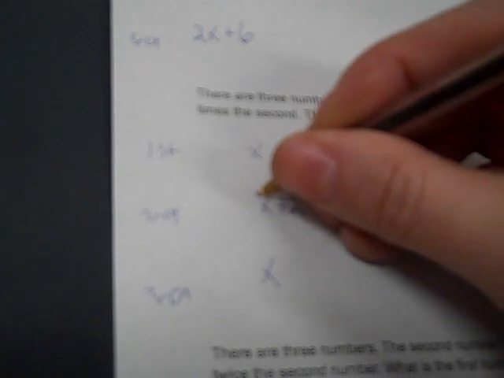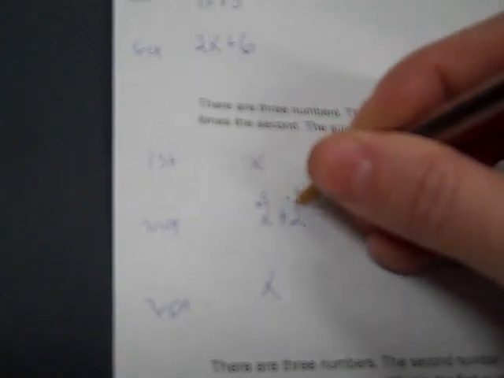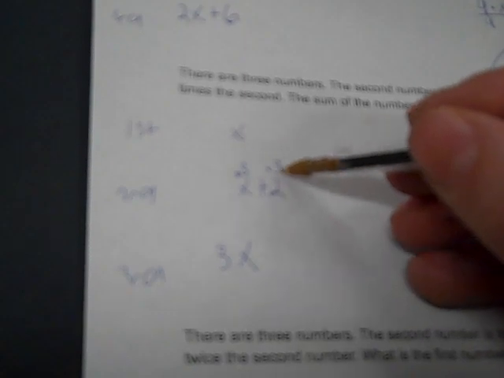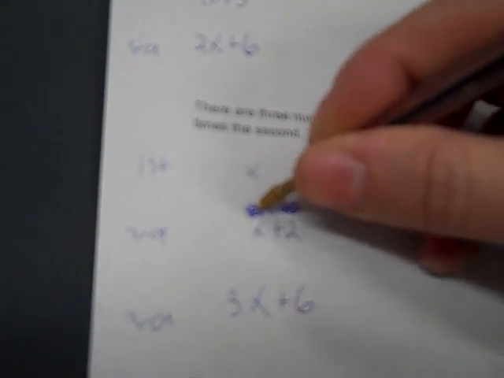Now read the next sentence. The third number, this one here, is 3 times the second. So what I do is I times both the x and the 2 by 3. Both of them have to be multiplied by 3. So that would give me 3 in front of the x, and then 2 times 3 is 6. Now get rid of those dot 3's because we don't need those there anymore. That just helps me list my third number.